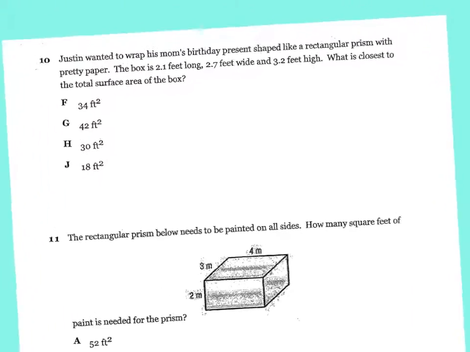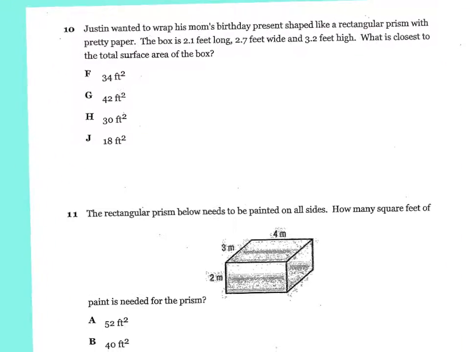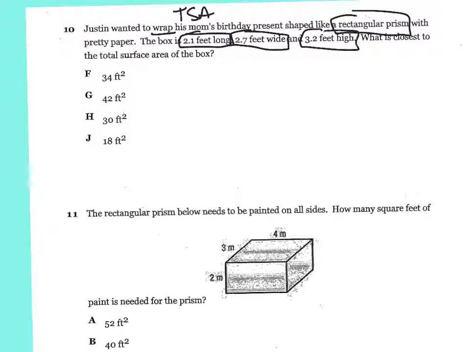Okay, number 10, Justin wanted to wrap his mom's birthday present shaped like a rectangular prism with pretty paper. So he's going to wrap it, cover it, so that's total surface area. The box is 2.1 feet long, 2.7 feet wide, and 3.2 feet high. What is the closest to the total surface area? Oh, it told you, of the box. So total surface area, when I look at my formula chart, PH plus 2B.